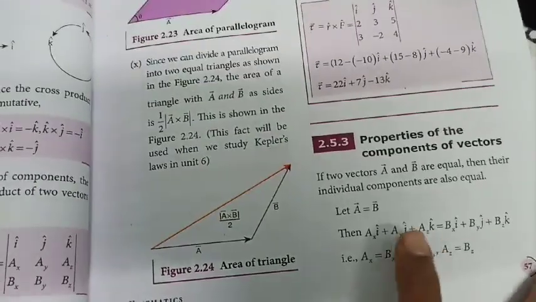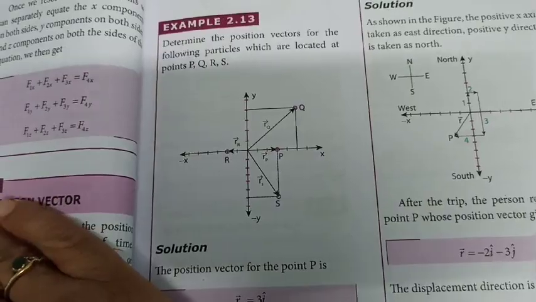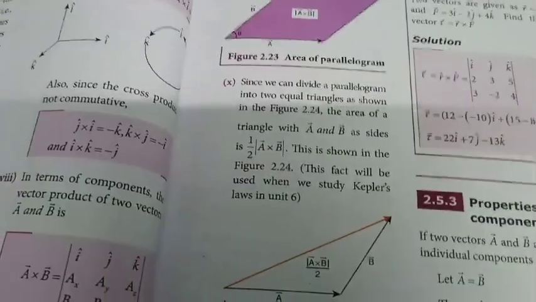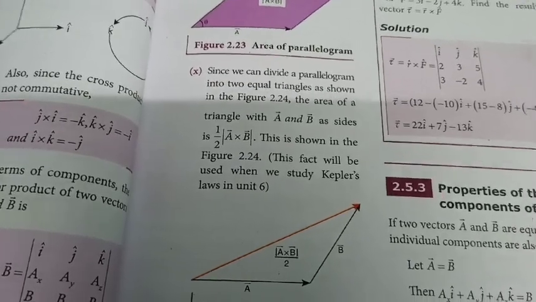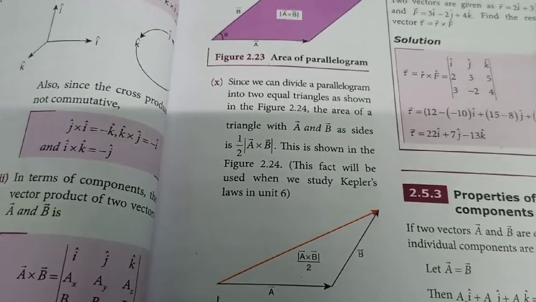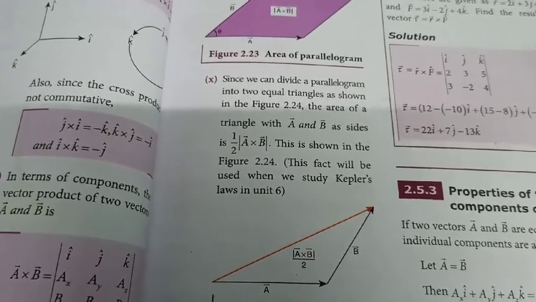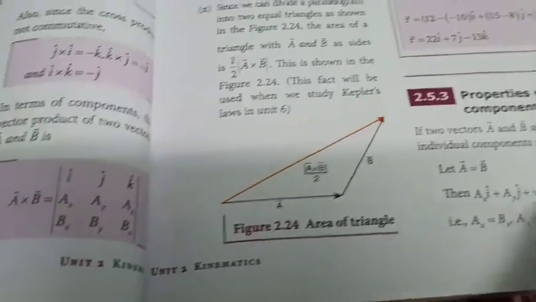Properties of components of vectors. That is, a vector equal to b vector, that is, ax i cap plus ay j cap plus az k cap, that is equal to bx i cap plus by j cap plus bz k cap. Equate these components, x y z components.